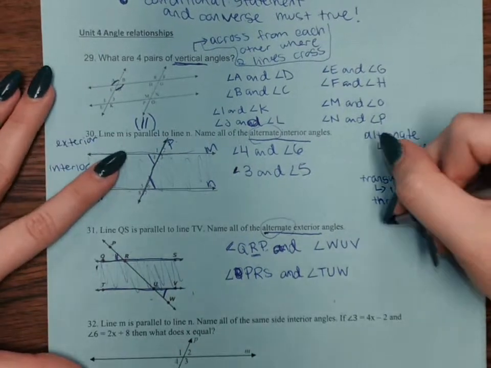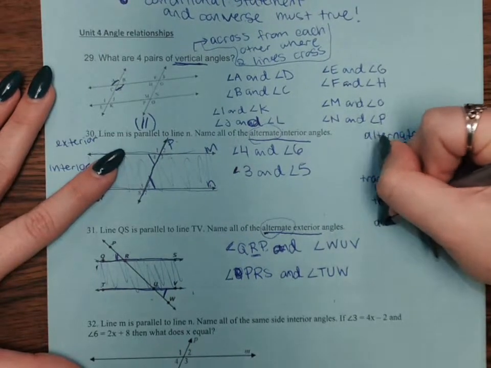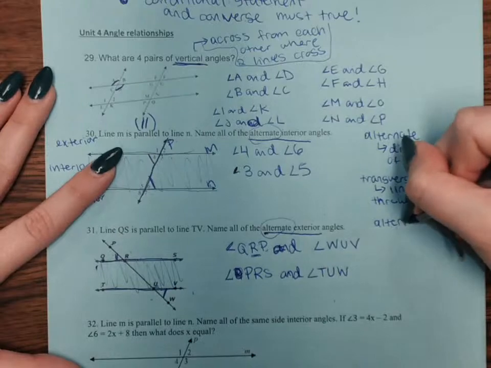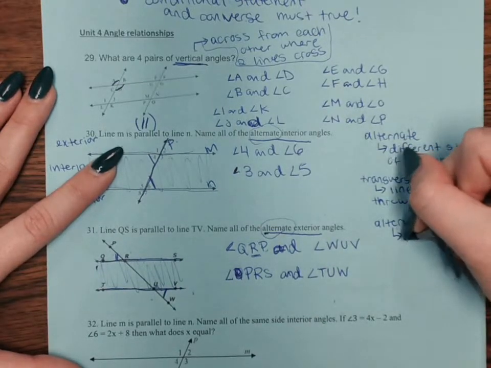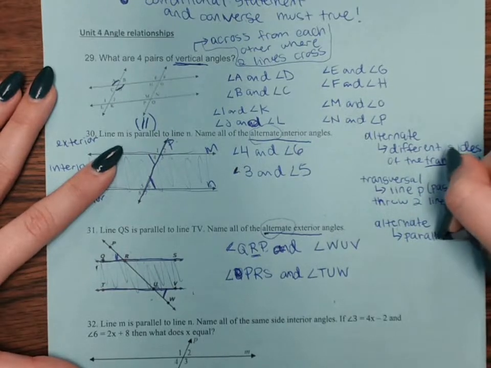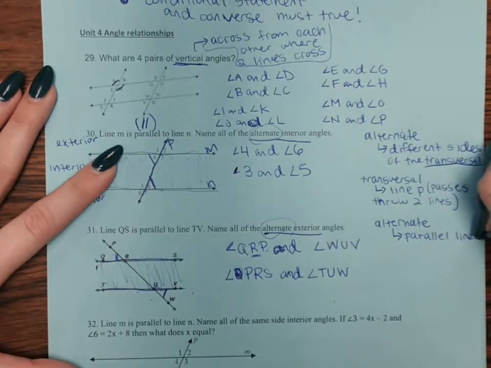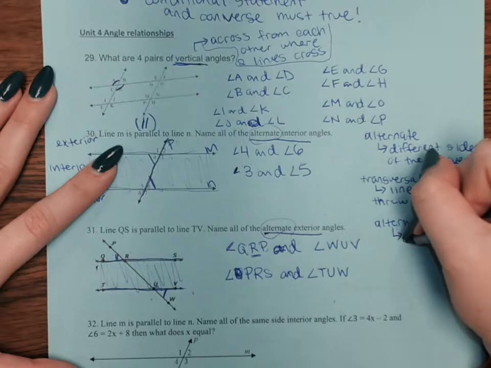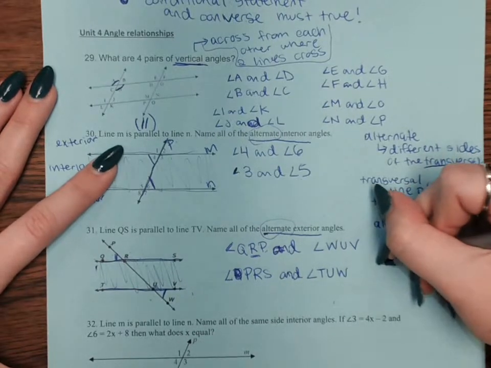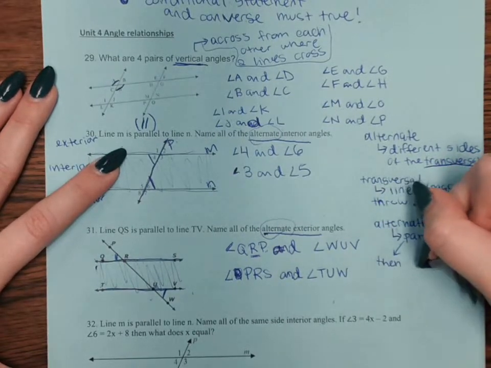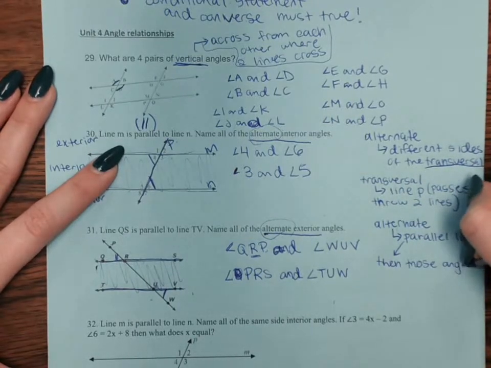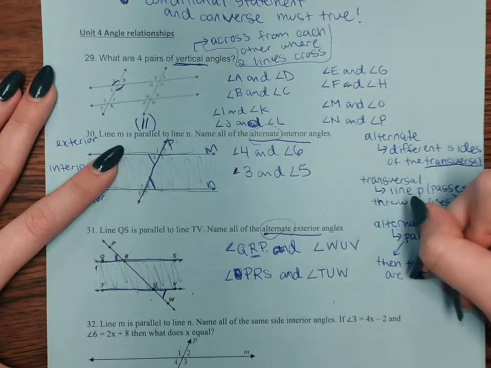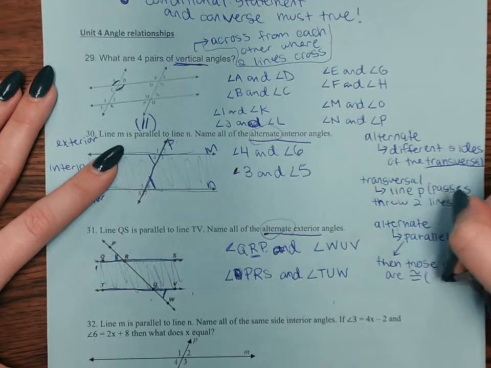So if I have alternate angles and parallel lines, then those angles are congruent. Remember, congruent means they are the same.